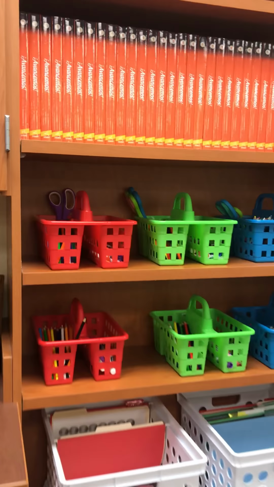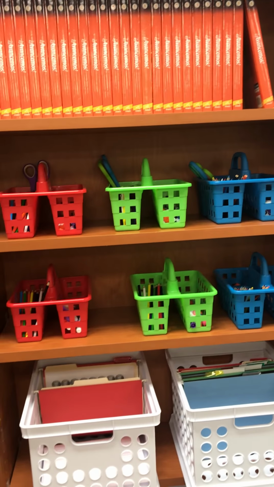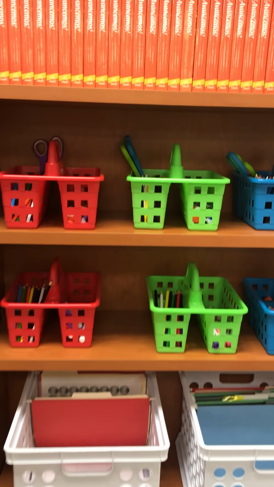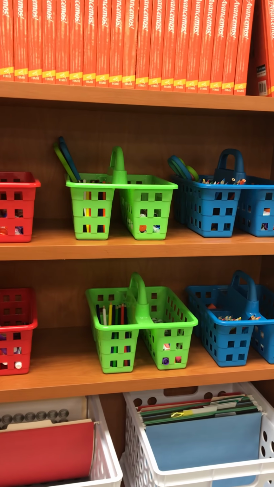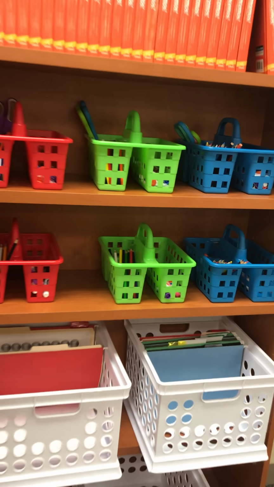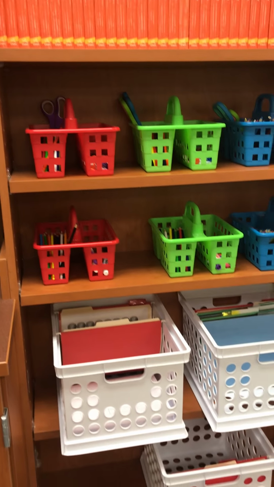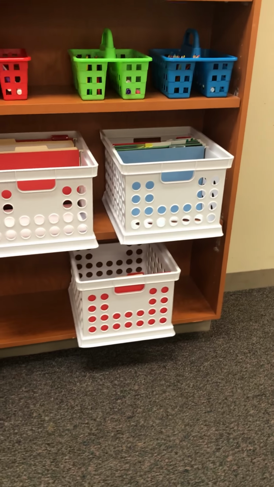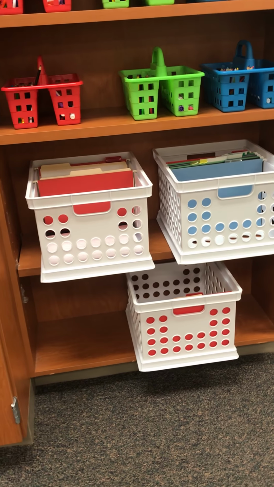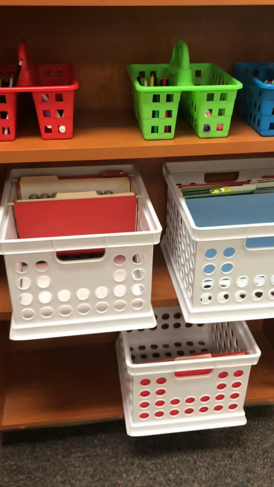If we go over here, I try to do a lot of things where they're working with partners and drawing and things because I know that that connects learning. So each pod has their own set of colored pencils, markers, scissors, glue. Right here is where I'm going to store papers and things that I have. I don't have that many yet, but there are some in there.